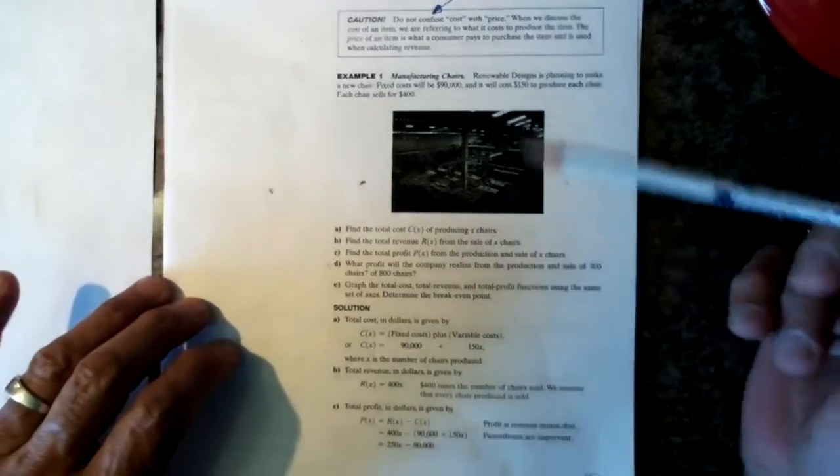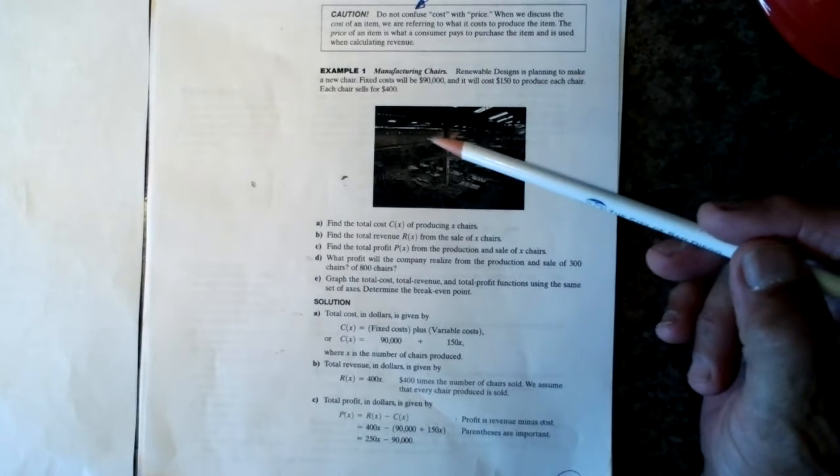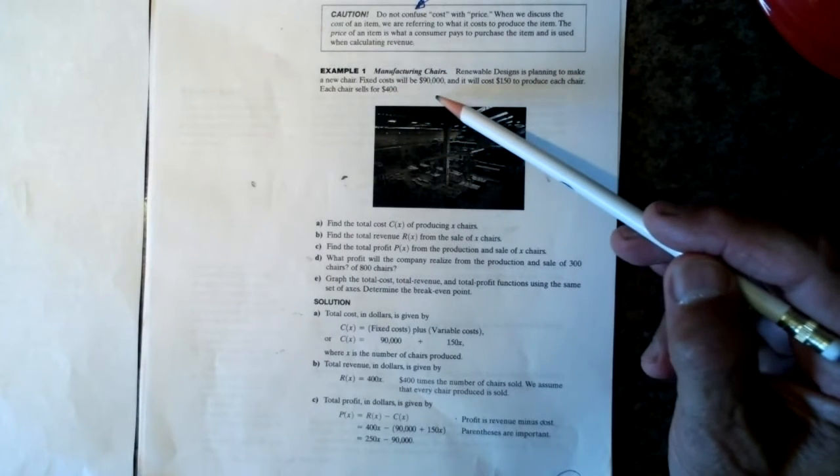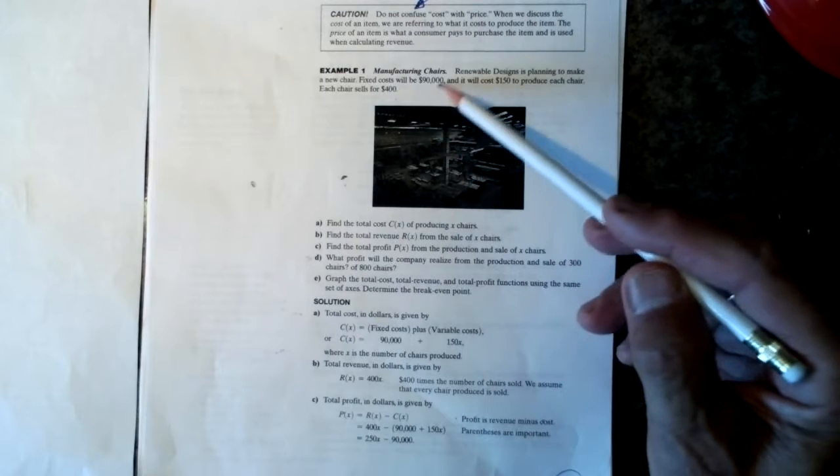Now, like in this example, Renewable Design is planning to make a new chair. Fixed cost will be $90,000 and it will cost $150 to produce each chair. So the cost of producing each chair is $150 and you sell it for $400. You see, you go from $150 to $400. And there is always a fixed cost. Fixed cost is because the manufacturer has to pay for the rent and utilities and workers' wages, stuff like that.